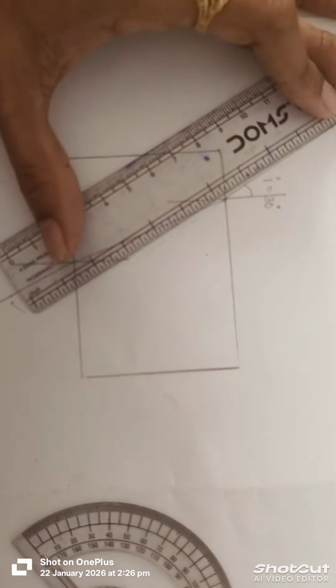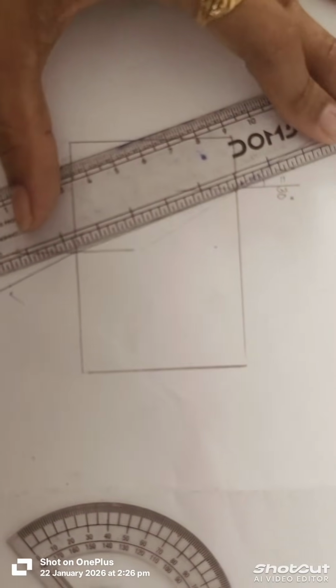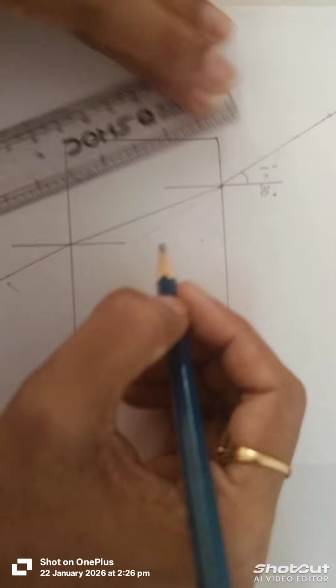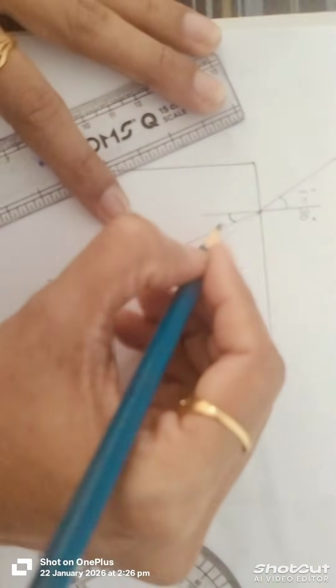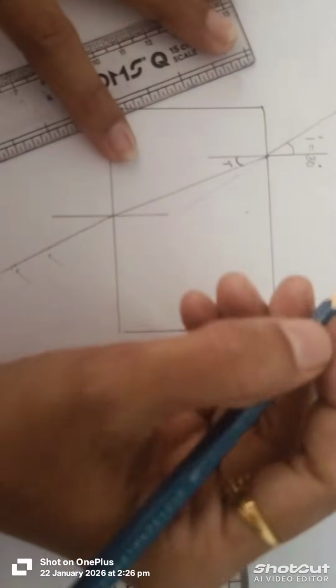Instead of the ray going straight, it underwent a bend. Now measure this angle of refraction. This is R, angle of refraction.